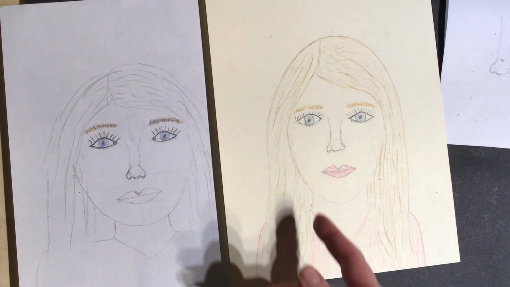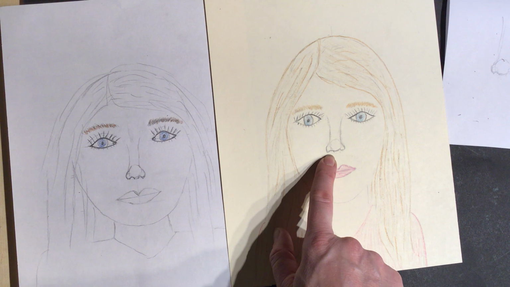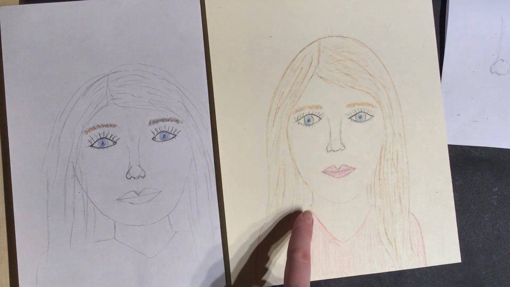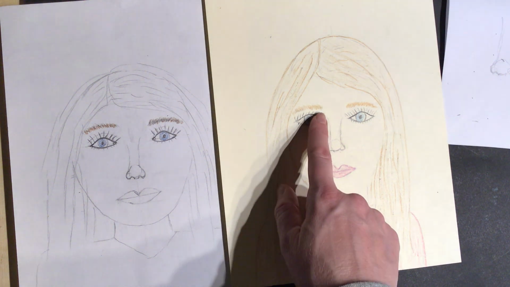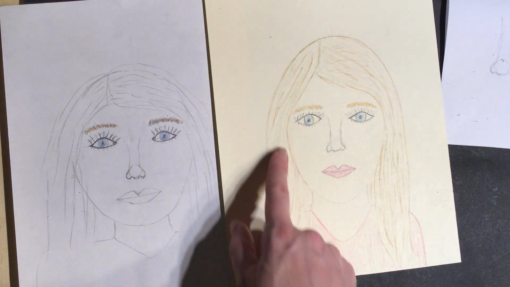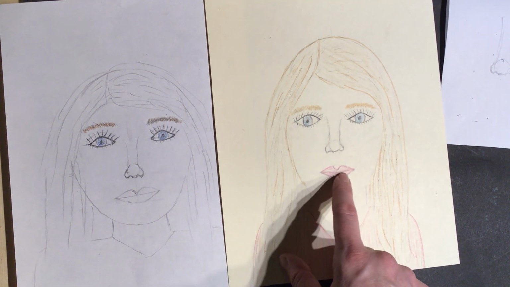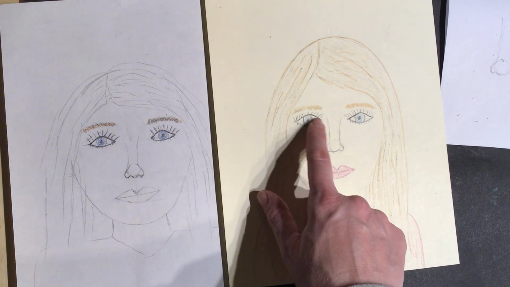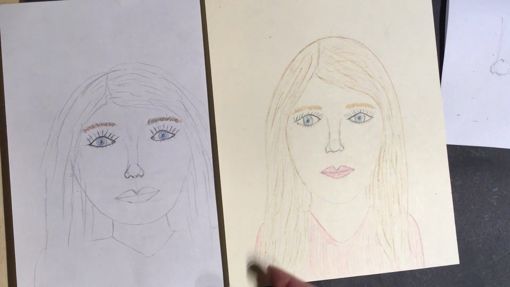So I really want you to take the time to define everything. I used gray and I used browns and tans in order to really fill in my outline for my nose and the shape of my face. I used a soft pink to outline my lips. I used black to do my eyes. I used a brown to do my hair. I colored in my shirt.